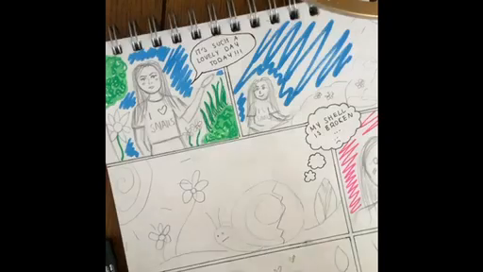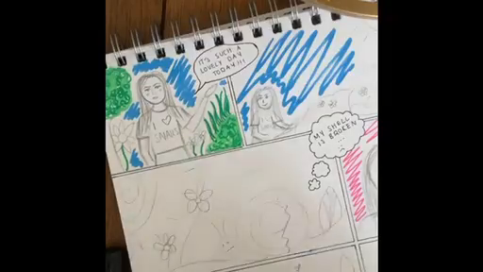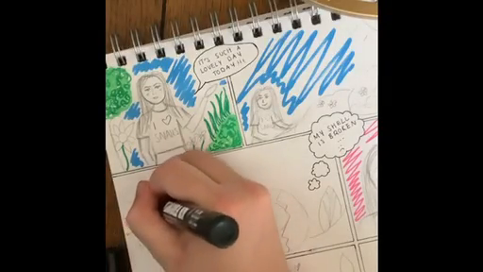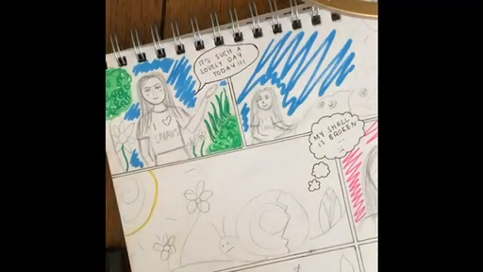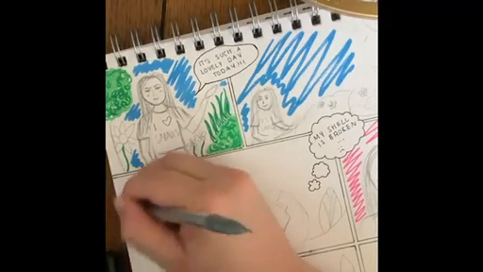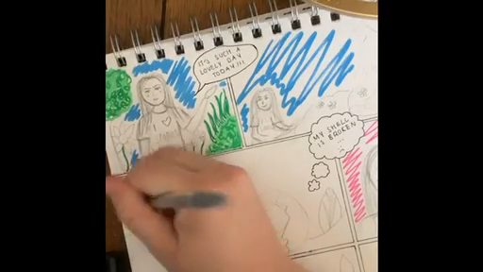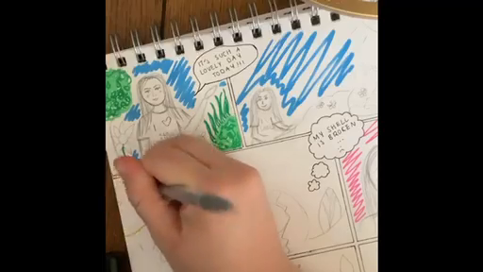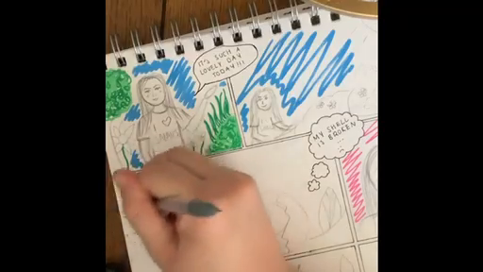So I just went for a squiggly zigzag thing. I'm not sure how I'm feeling about the background, but I feel like it becomes less of a focus when your characters are all drawn out and coloured in.